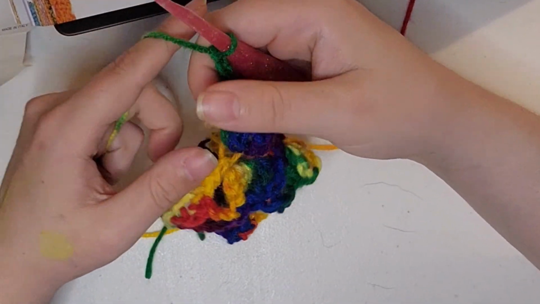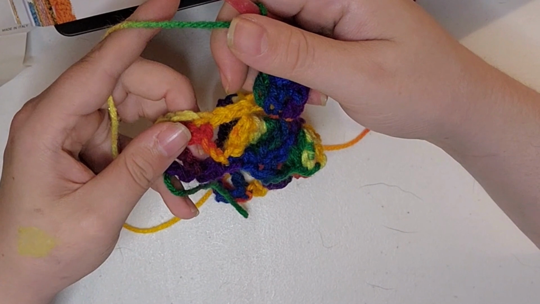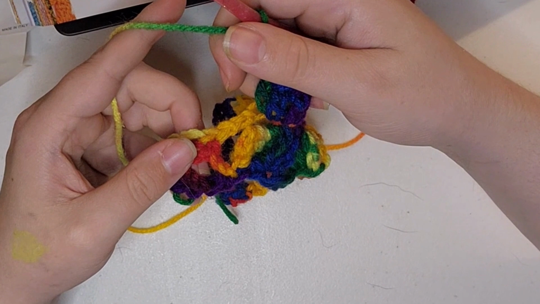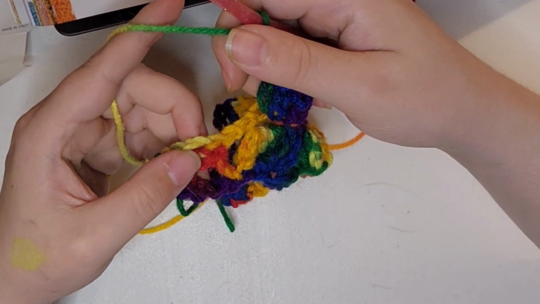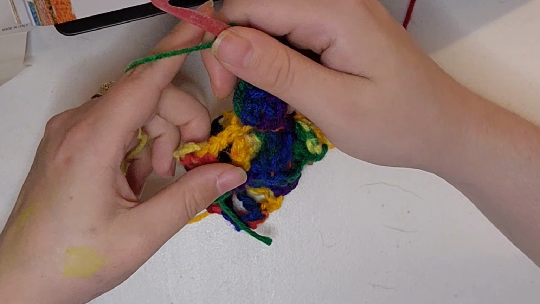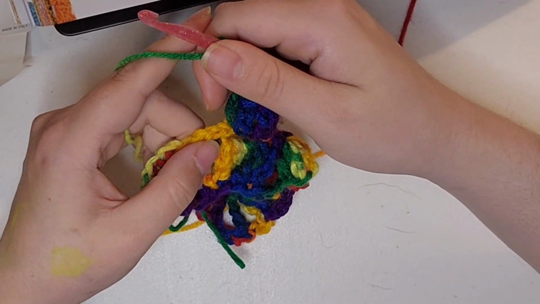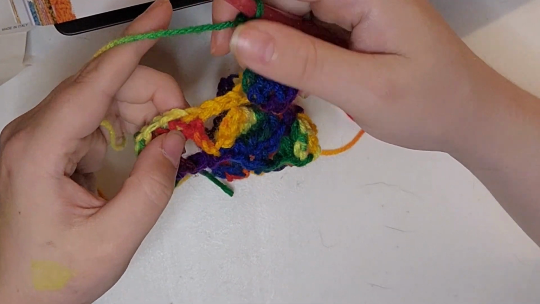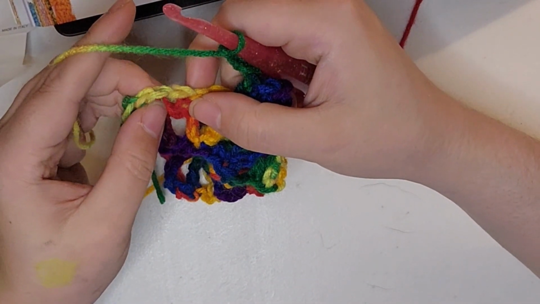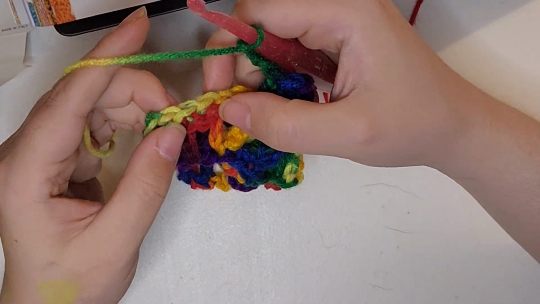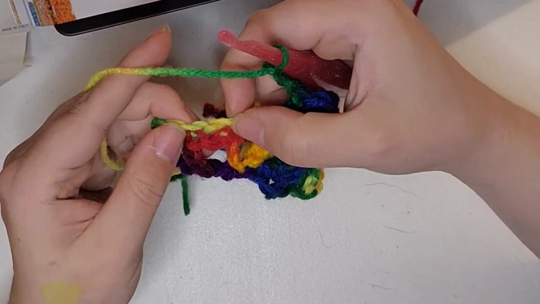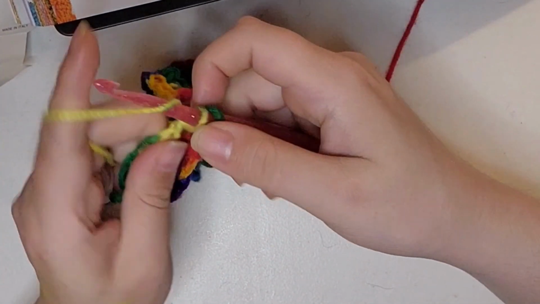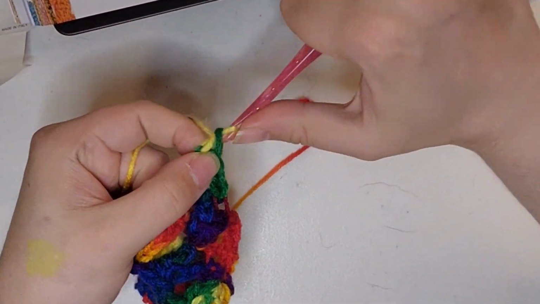Okay, and then, so let's see, repeat, ending at the thing, chain 3, 1 double crochet in the last single crochet. Okay, so here are my single crochets right here. So we're gonna just do a single crochet right there.